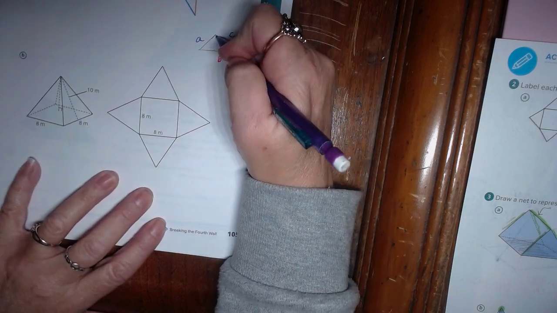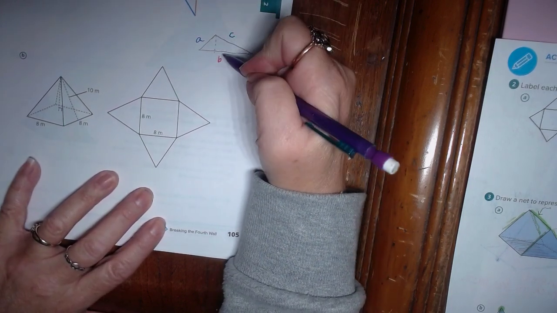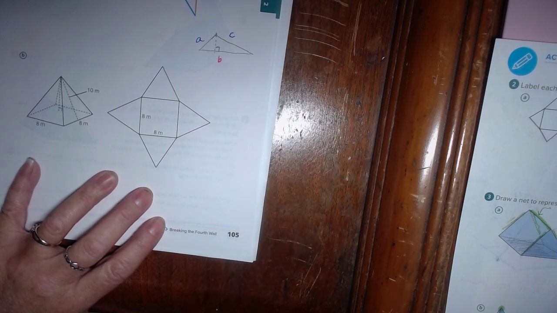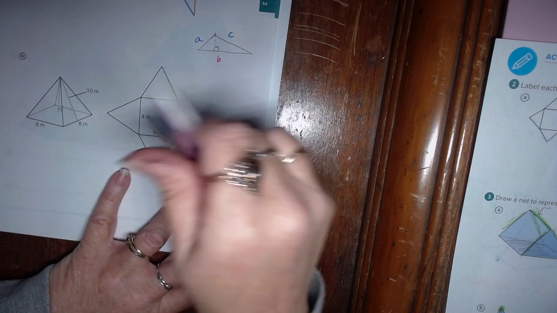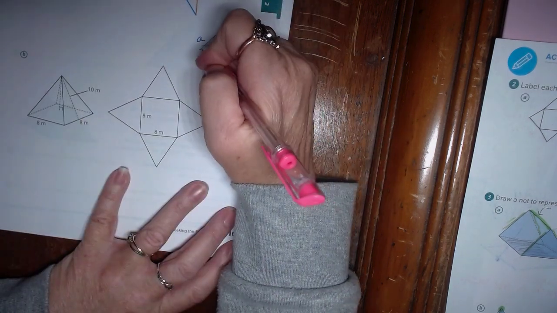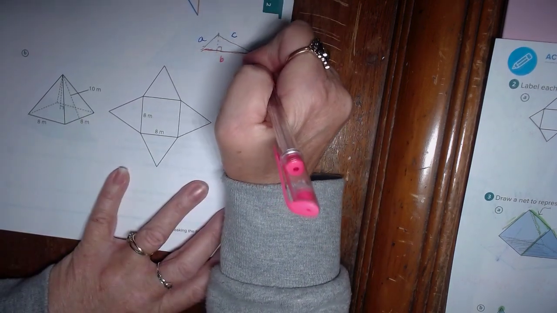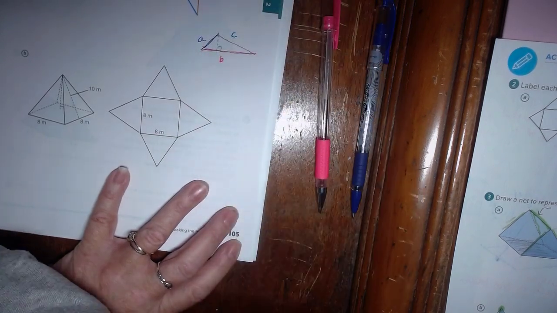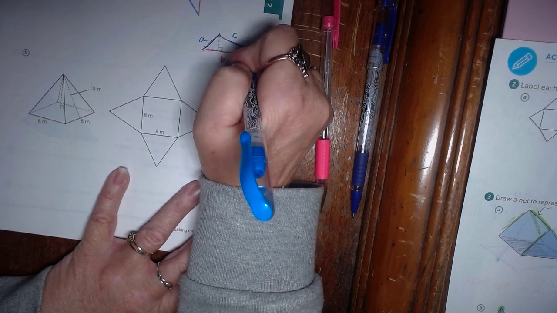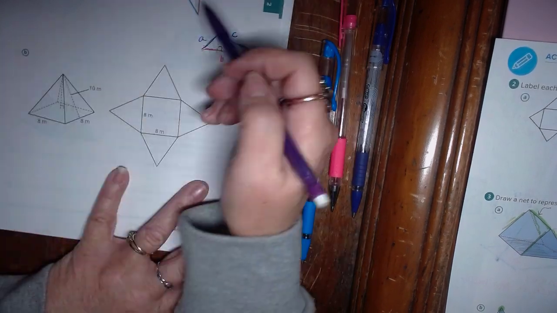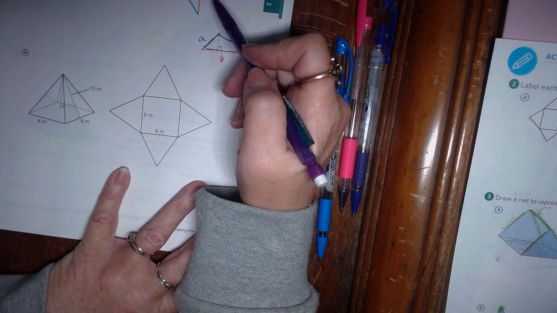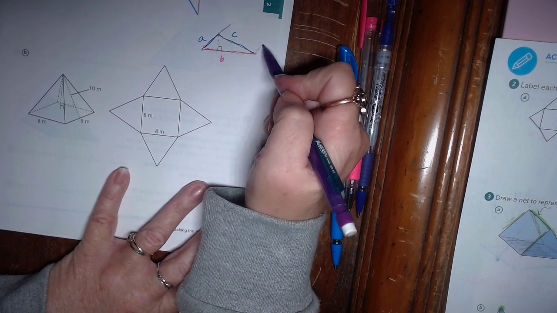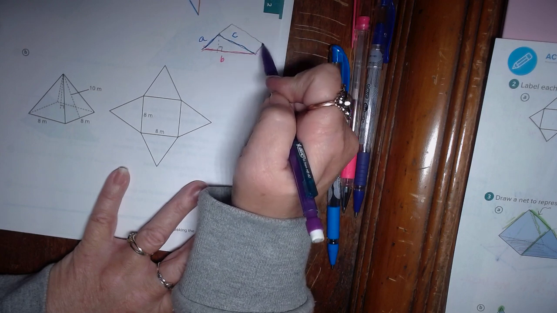And then the height of our triangle, we know, goes from the base of the triangle to the highest point of the triangle. I'm going to go over these lines in the same colors. Then, if I'm going to turn this shape into a triangular prism, I'm going to extend these lines out here and here, and add this rectangle.